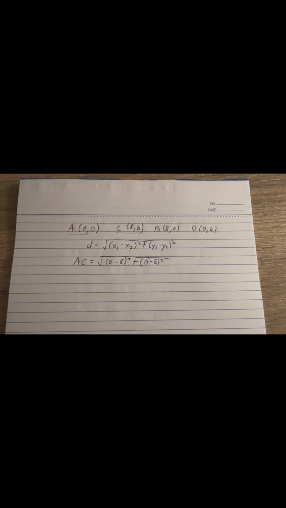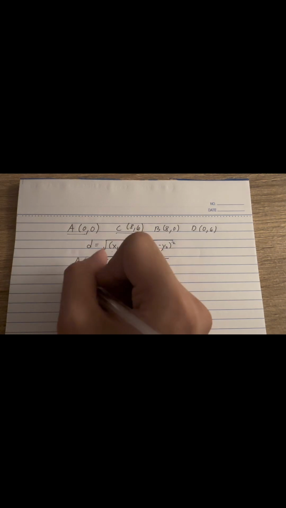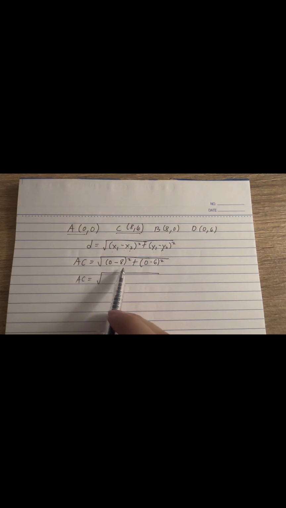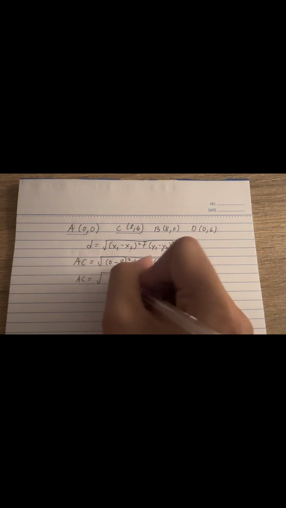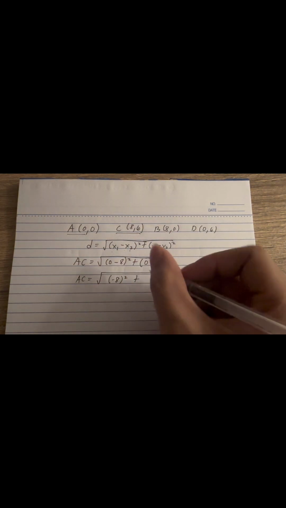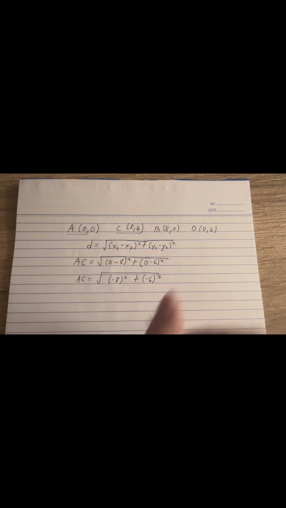Next step, 0 minus 8 is negative 8 squared plus 0 minus 6 is negative 6 squared.